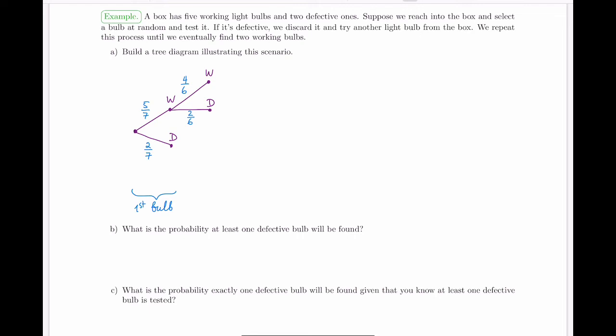I'm going to stop the process when I find 2 working light bulbs. So if I follow this branch and I've hit 2 working light bulbs, I'm not going to draw any more light bulbs. So this branch of the tree is done. However, I am going to continue if I'm at this point right here, because I have a working light bulb and a defective one. So I have not yet drawn 2 working light bulbs. So I'm going to carry on and extend my tree further. Again, I have 2 choices, a working light bulb and a defective one, and so on.